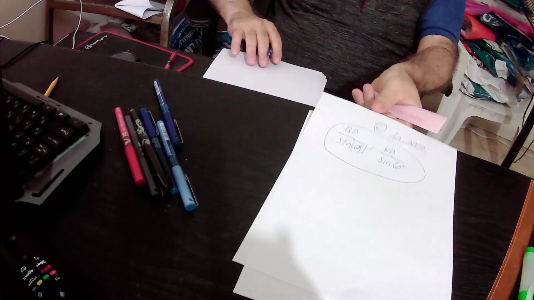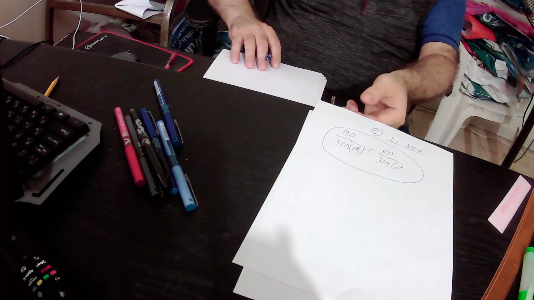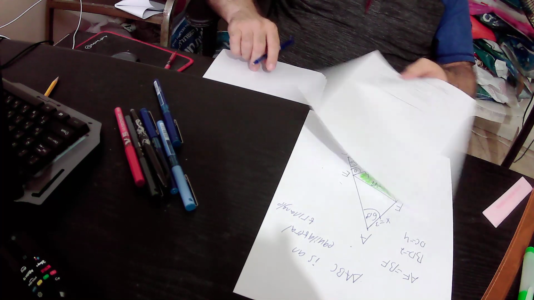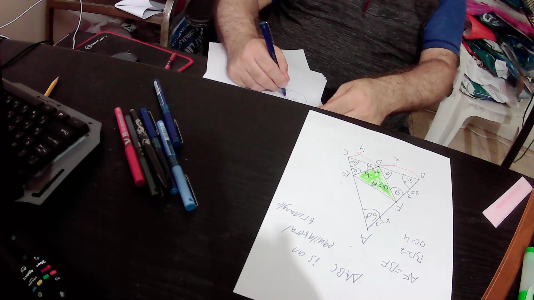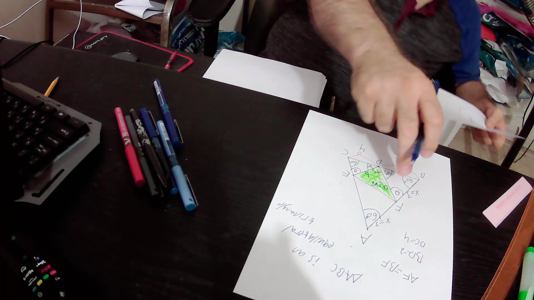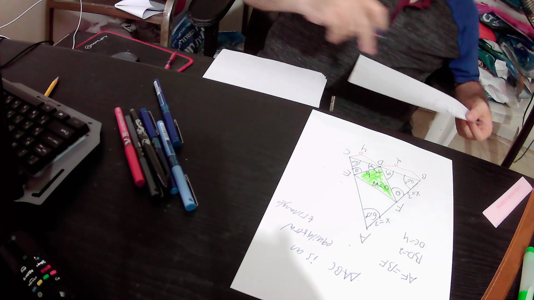In triangle BFD, according to the law of sines, BD over sine theta equals FD over sine 60 degrees.